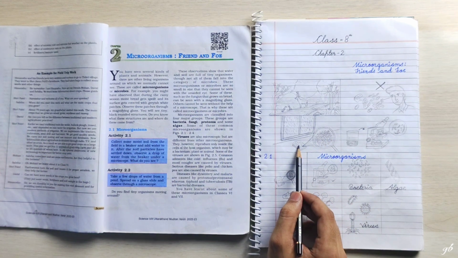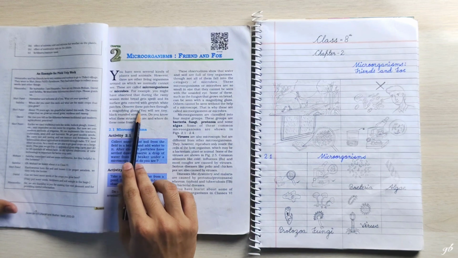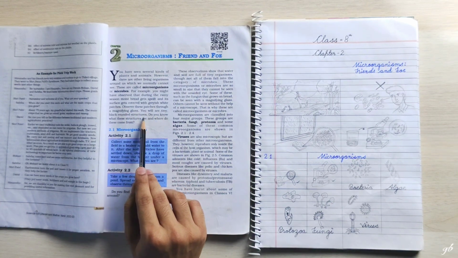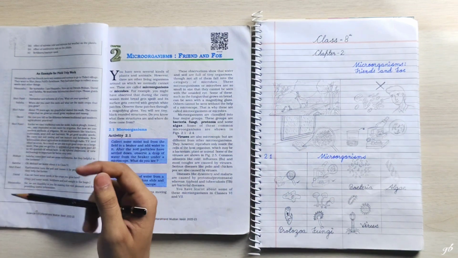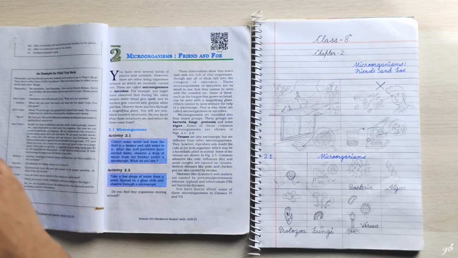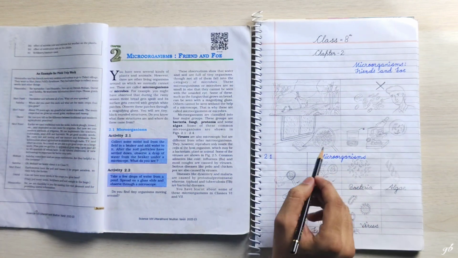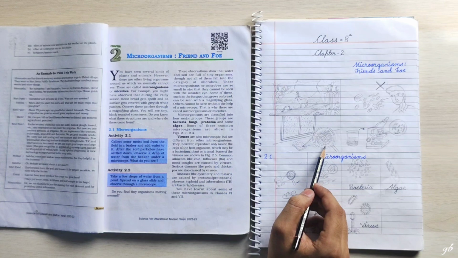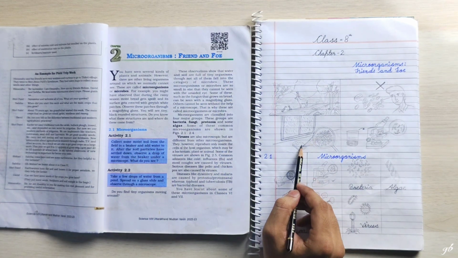Here is the bread, here is the white patch, and here is the rainy season. And the next line says, observe these patches through a magnifying glass. You will see tiny black round structures. So the same thing I have drawn. I have combined two lines here, that there is bread which gets spoiled in the rainy season, and there is a magnifying glass which is used to see what these patches are, and in those patches you will see black round dots, right? I have drawn a magnifying glass here, and I have drawn this arrow which depicts that we can see these black round microorganisms from this spoiled bread.